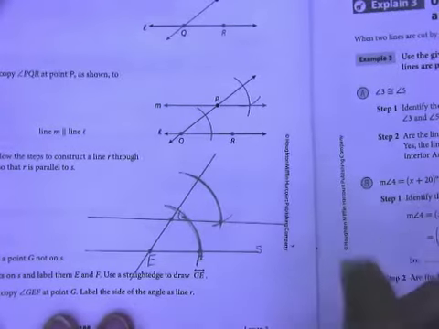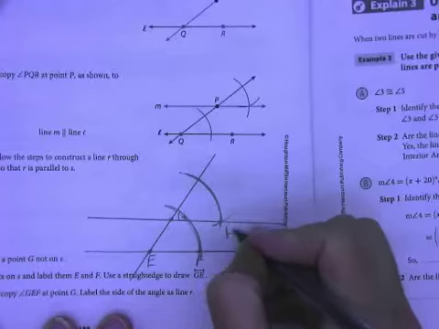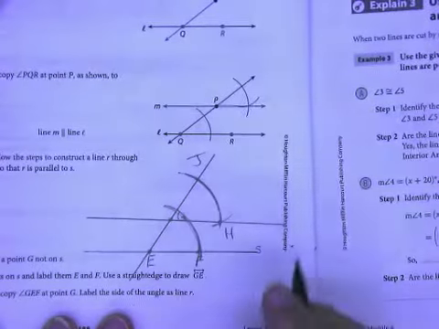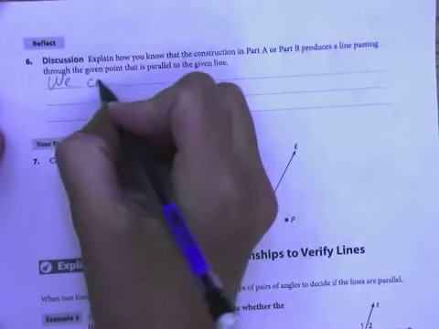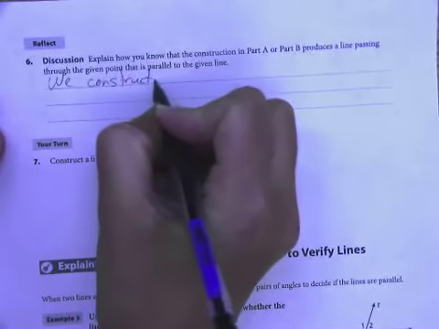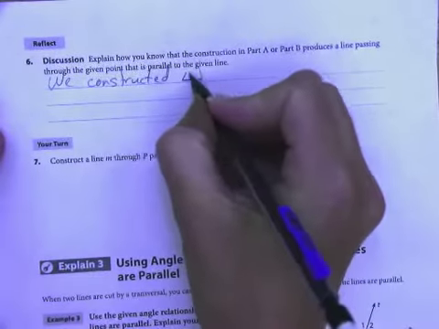It's asking us to reflect back on that construction that we just did. How do I know that the construction will produce a line passing through the given point that is parallel to the given line? Well, back here, remember we called this angle GEF.